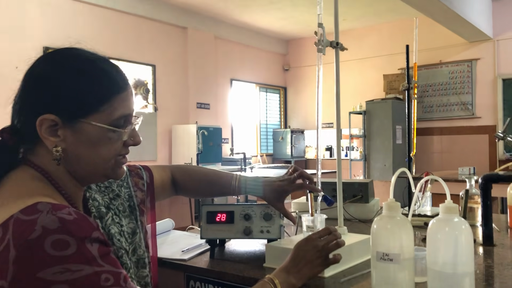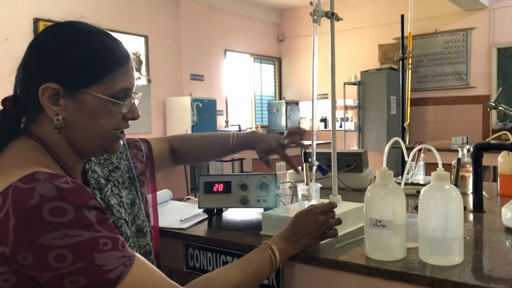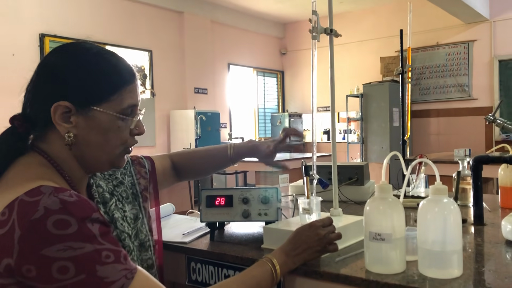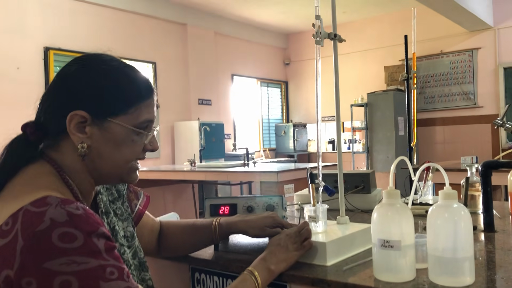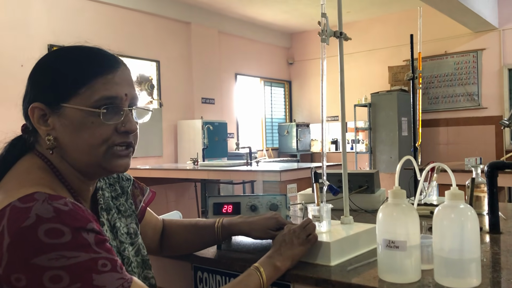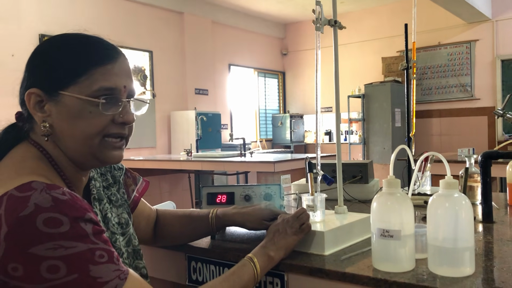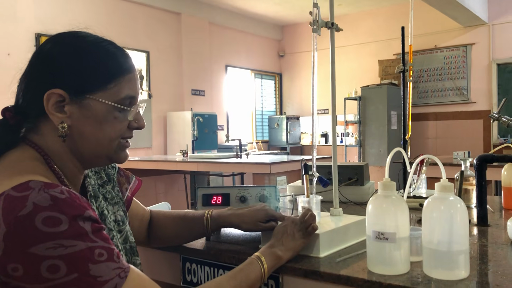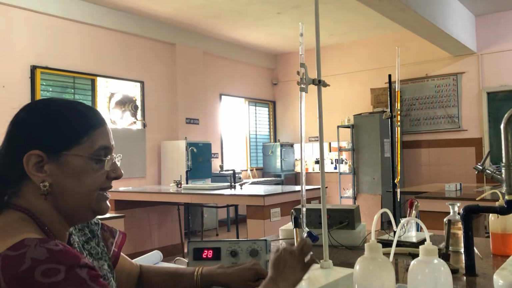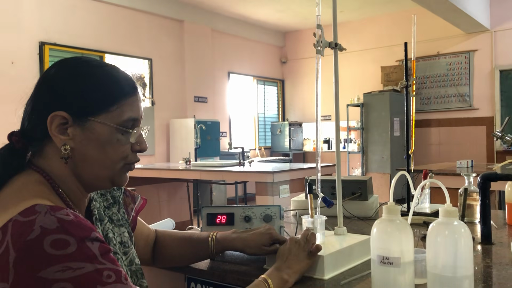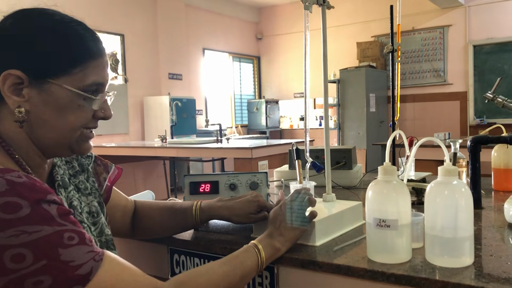This reaction is a neutralization reaction, an acid-base reaction. Out of the two acids taken here, the strong acid and the weak acid, the strong acid is neutralized first because it is completely dissociated. So the neutralization of H plus ions by OH minus ions occurs. Then after the neutralization of the strong acid is complete, the weak acid will be neutralized later.